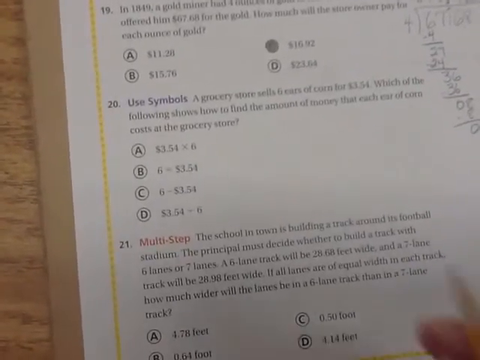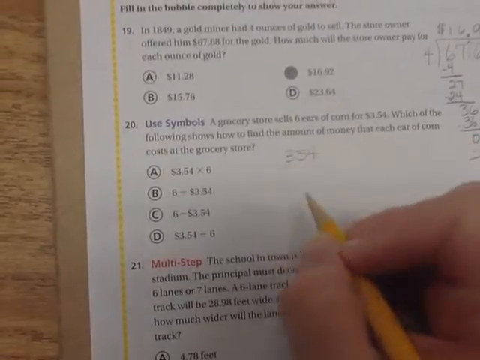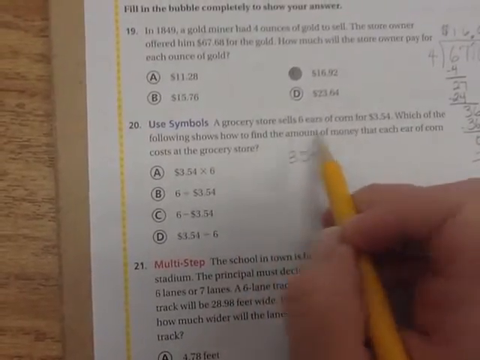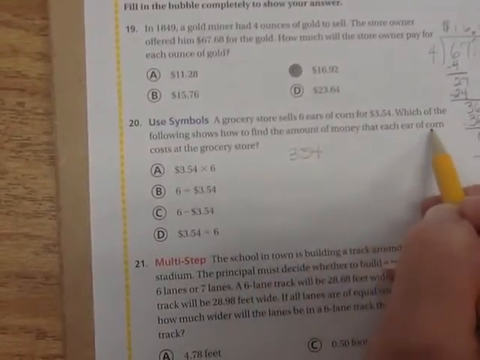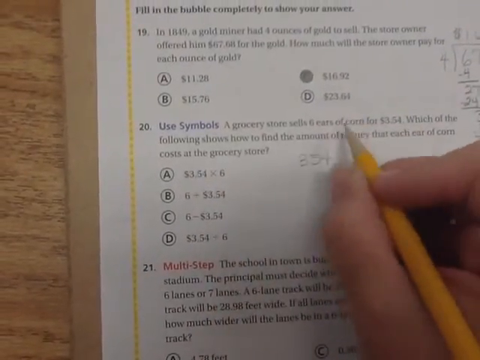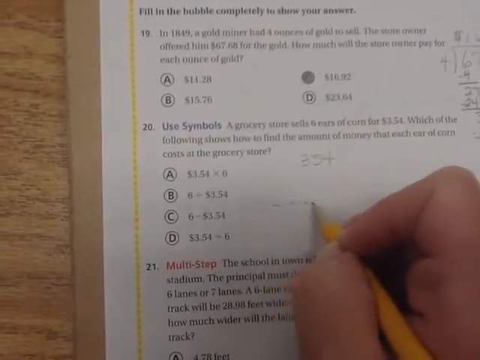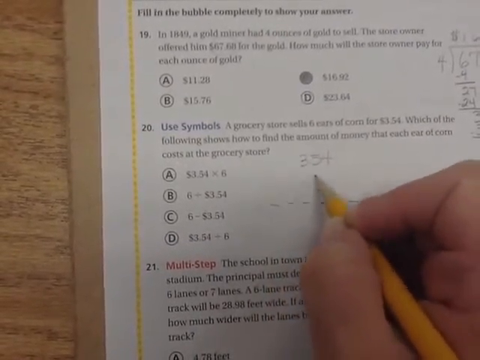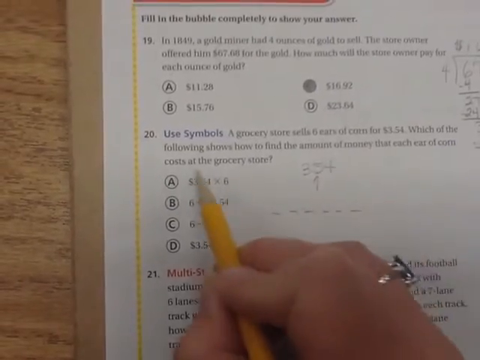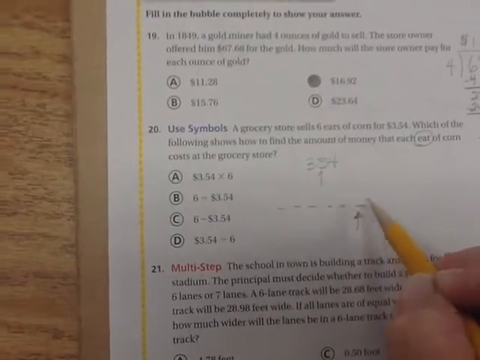Alright, a grocery store sells 6 ears of corn for $3.54. Which of the following shows how to find the amount of money that each ear of corn costs the grocery store? So they sell 6 ears of corn, 1, 2, 3, 4, 5, 6. That's how much they sell all of this for. I want to know the cost for each ear of corn.